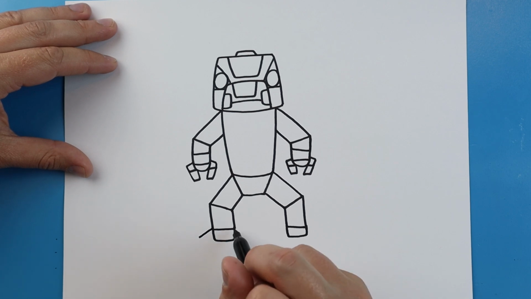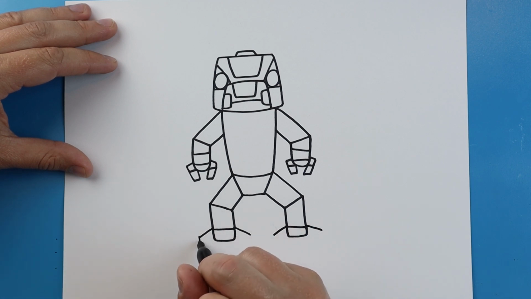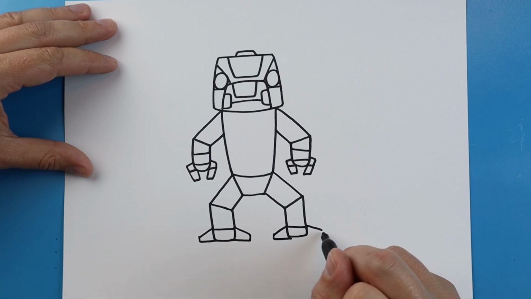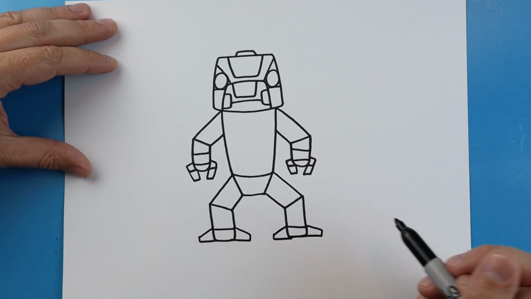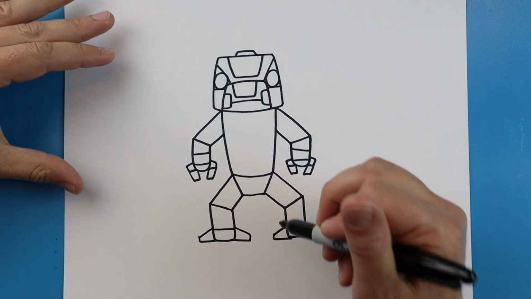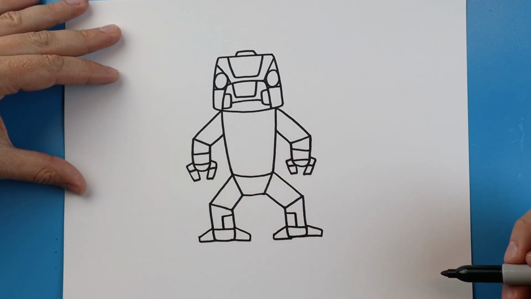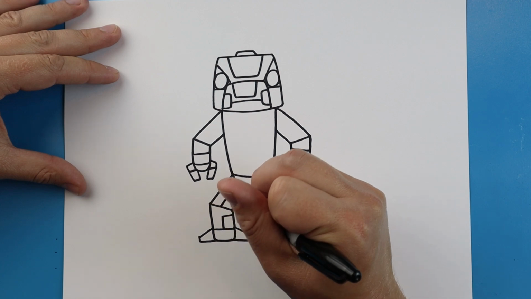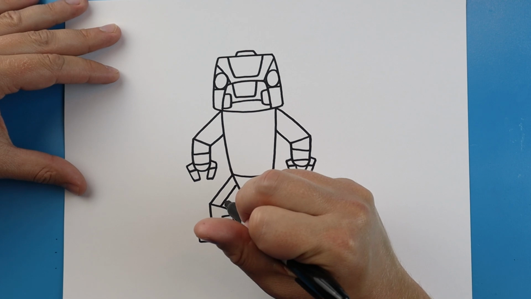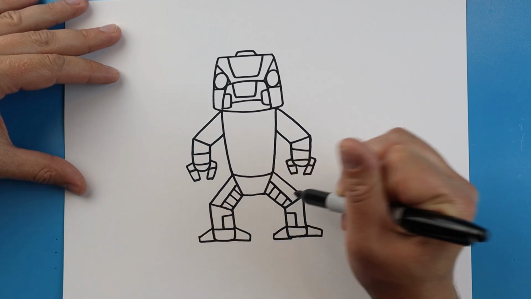And right here, I'm going to make a line that comes down on each side. Little line down and then over, down and then over, down and over, down and then over. A little line that goes over and down, over and down. Make a little line that comes up through the middle part of the leg. And then I'm just going to add a couple little lines that come across here. We're just kind of filling in some of the different details.